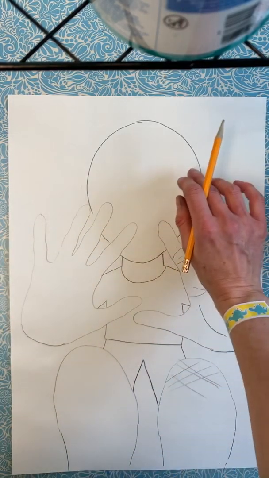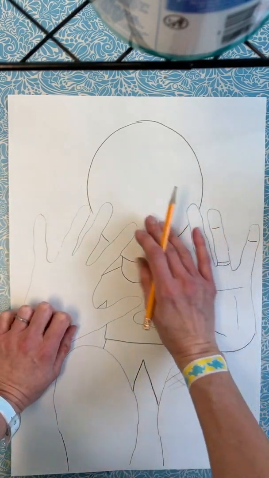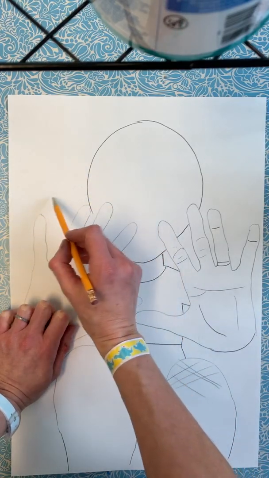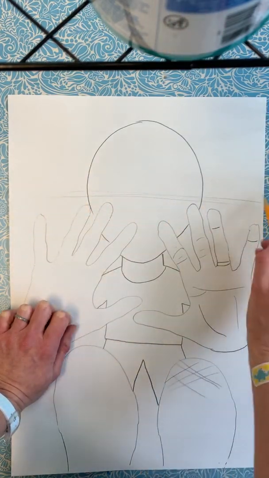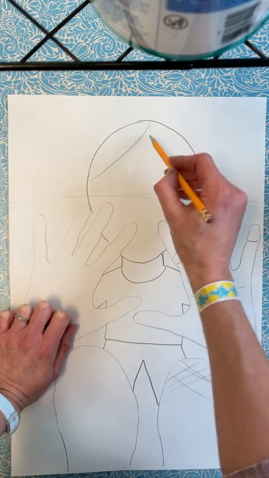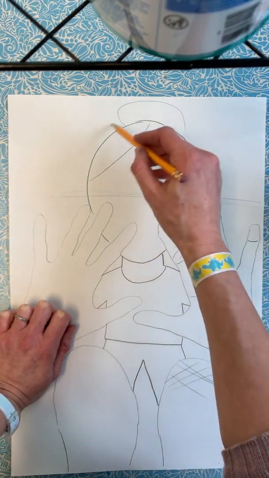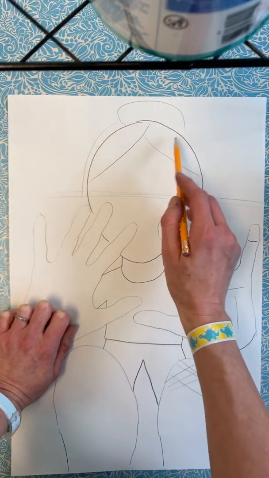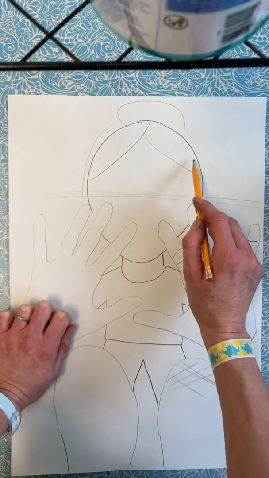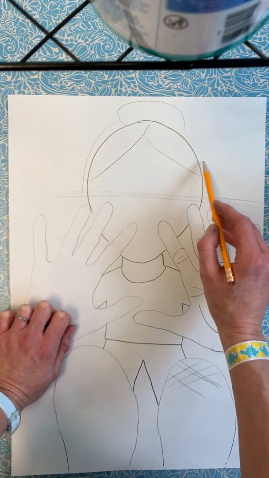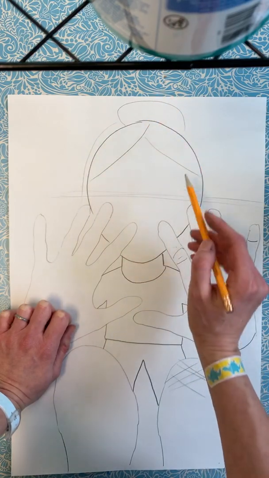When you make your face, you can make your eyes right in the middle. So I'm going to just give myself a guideline, because all this up here is saved for hair. So I'm not going to do any detailing up there. That's all going to be hair. Even if you have very short bangs or anything like that, that's all going to be up there.